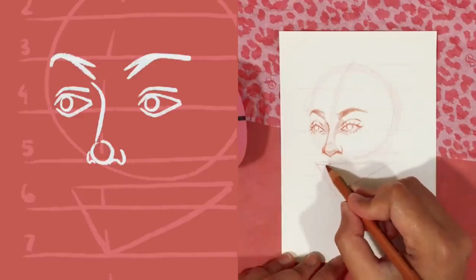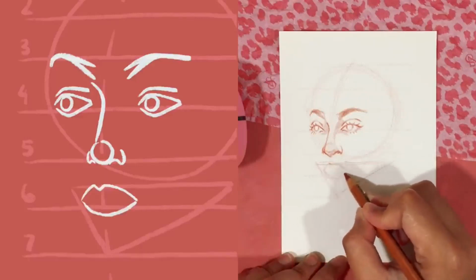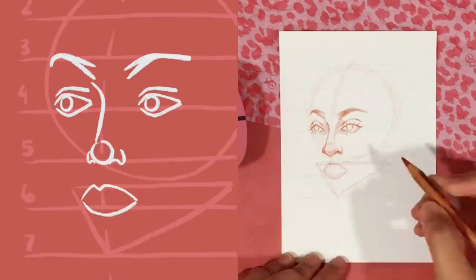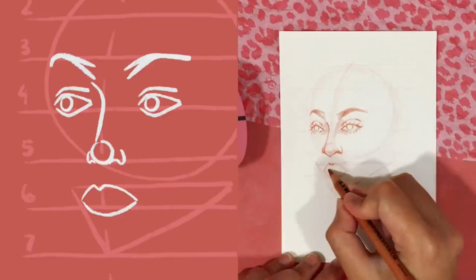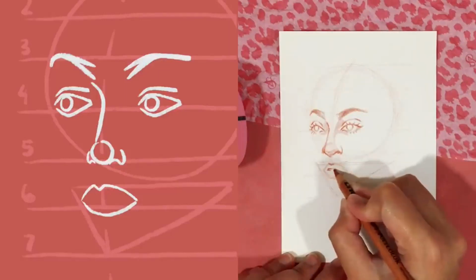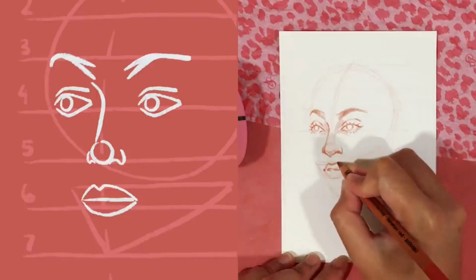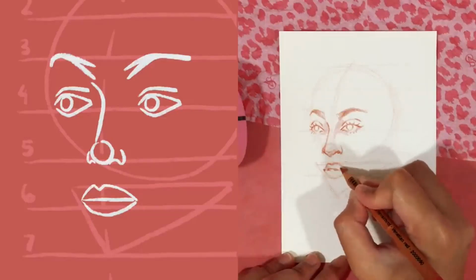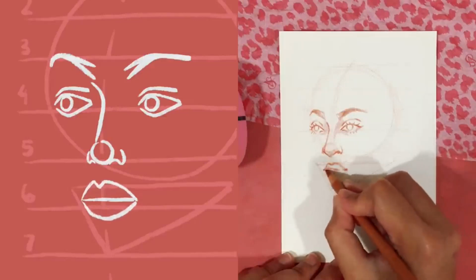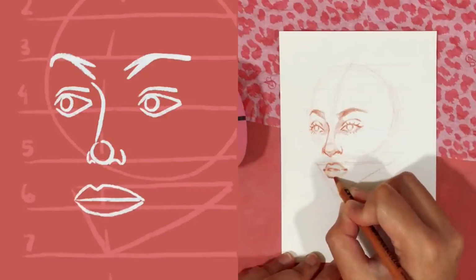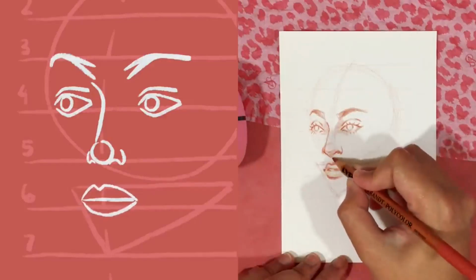When drawing a mouth, I also like to start with a leaf shape with a V cut out on top. This follows once again, the same rule where the left side is smaller than the right side. I also draw a horizontal line to separate the upper lip from the lower lip, and you can adjust the height and the width of this shape to create different kinds of lips.